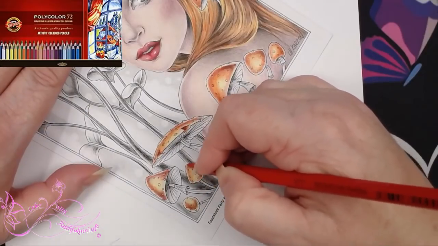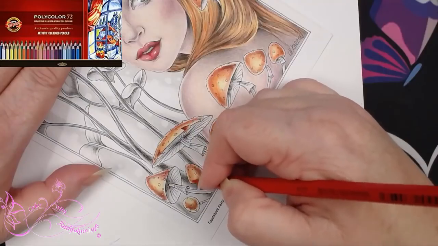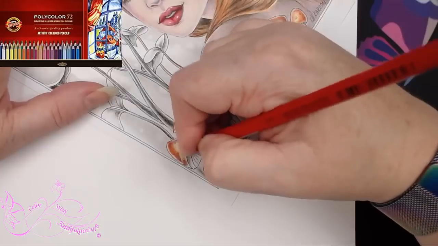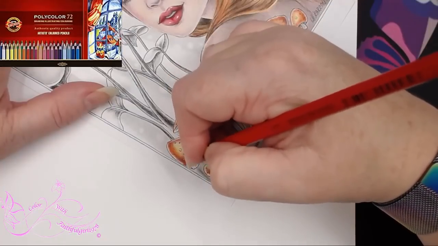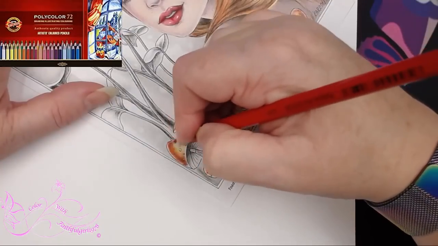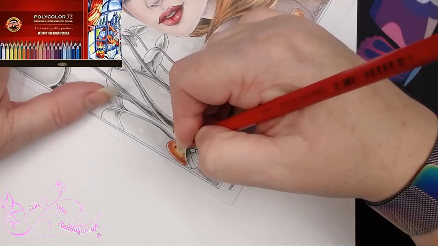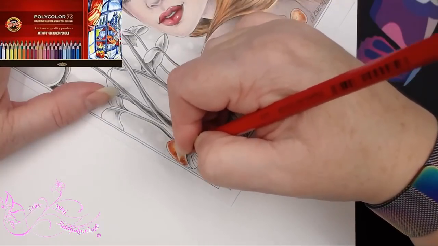Well guys, if you're after an opinion on these pencils, I like them. They're kind of creamy, they're pigmented, very close to Polychromos. Somebody was saying that they thought they might be, and they are.